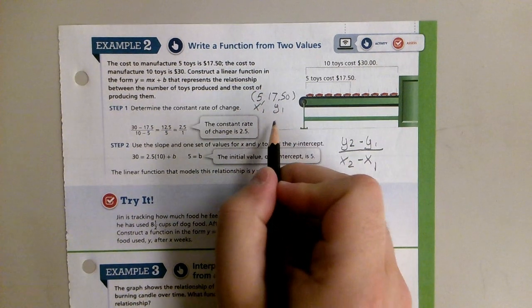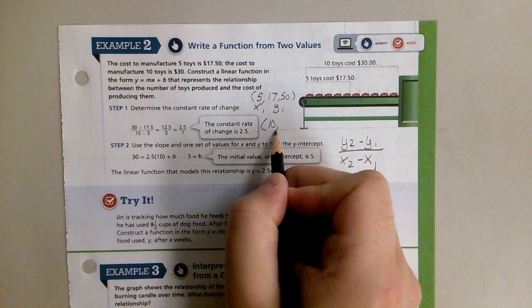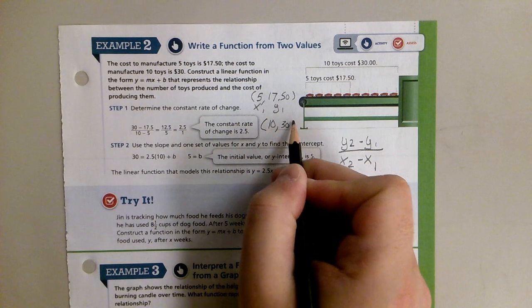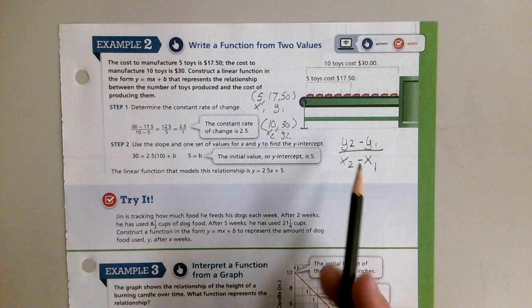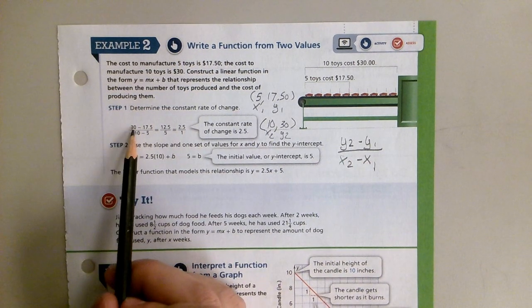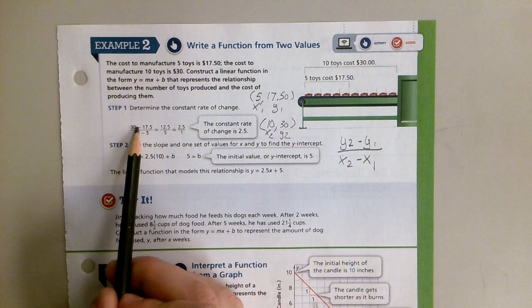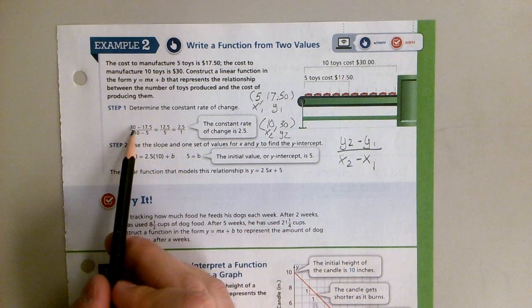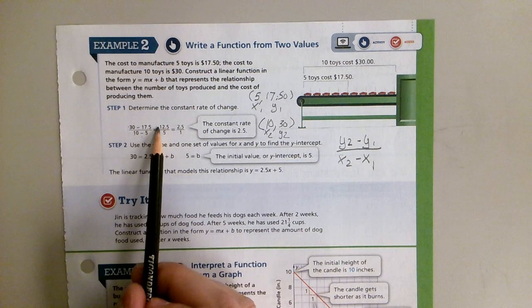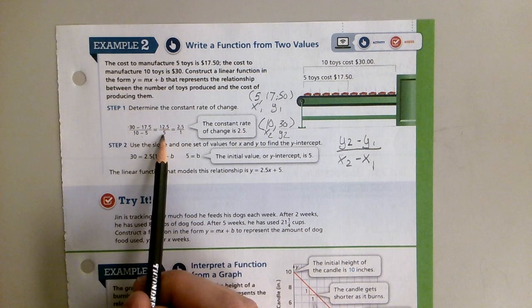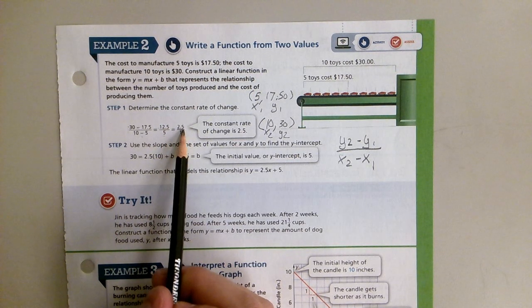And then they took the second point, which is 10 toys for $30, and called that x sub 2 and y sub 2. And so now they're just putting it into this formula. You can see right here, they're taking y sub 2 minus their y sub 1 over their x sub 2 minus their x sub 1, and they get this 12.5 over 5, or 2.5 every 1.